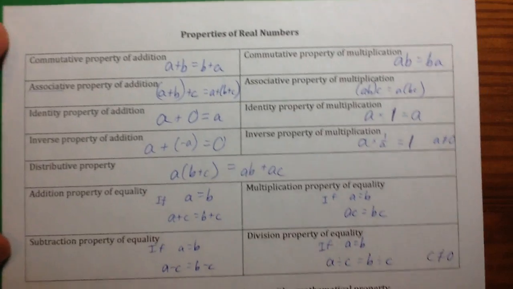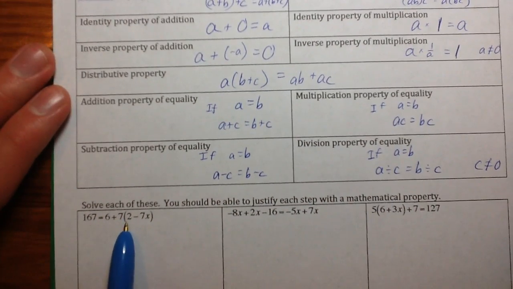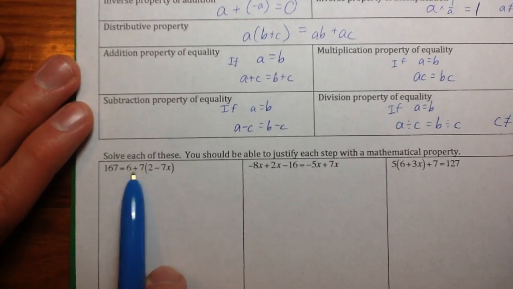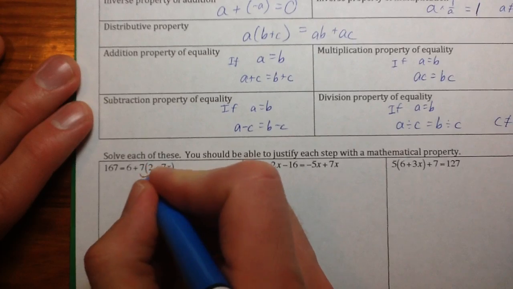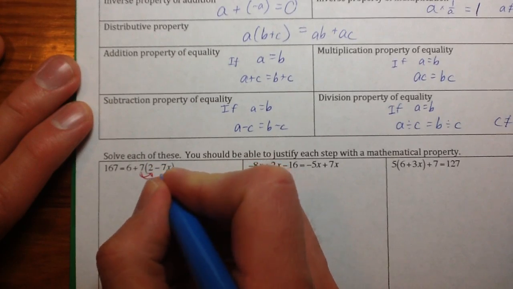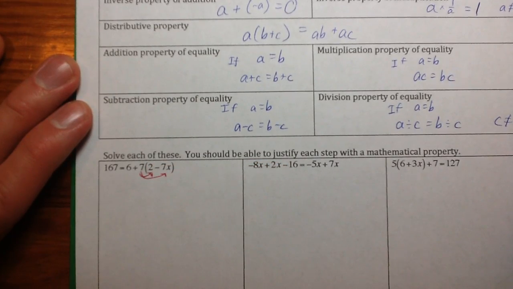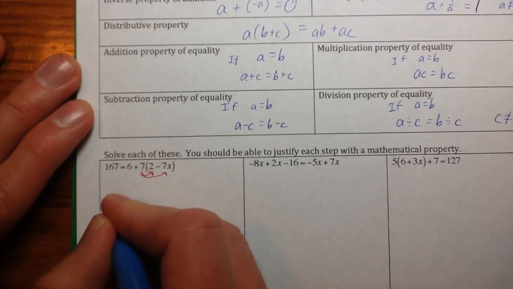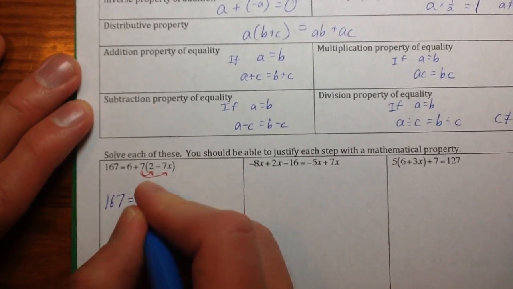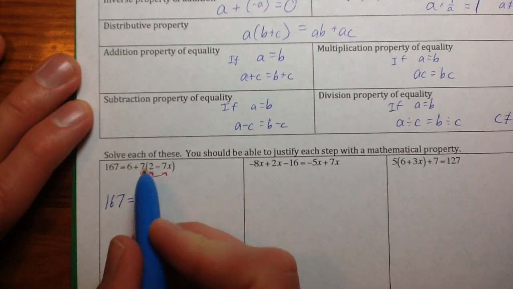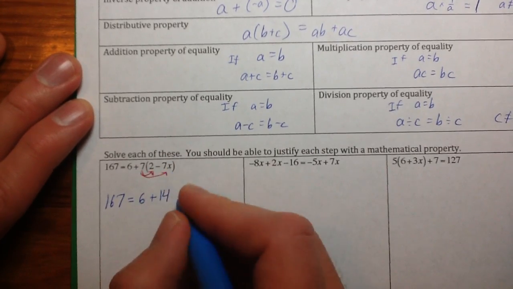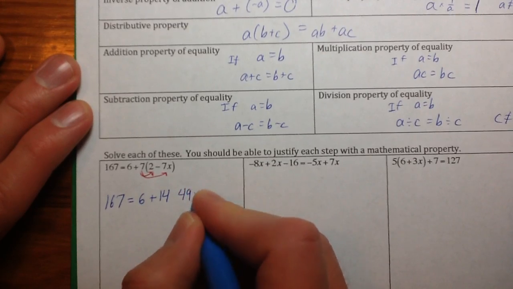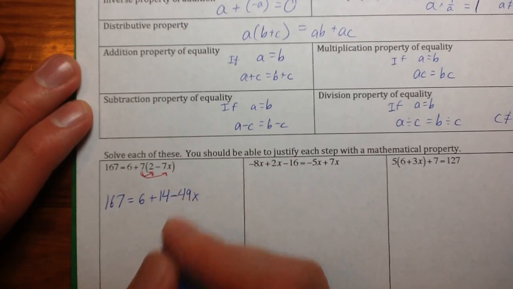So let's do it. 167 equals 6 plus 7 times 2. Okay, hold on. That's not 13. Let's start with this. 7 times 2, 7 times 7x. So we still have 167, and that is 6 plus 14. 7 times 7 is 49x, and it's negative.